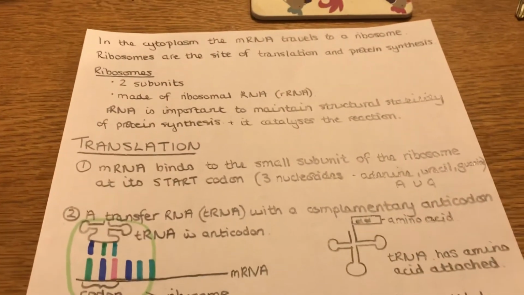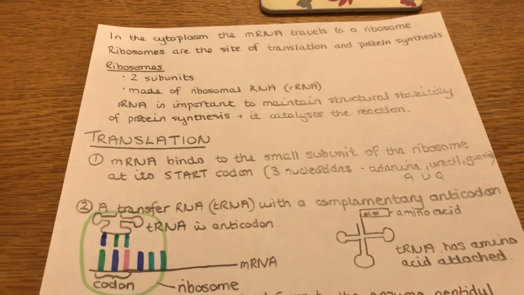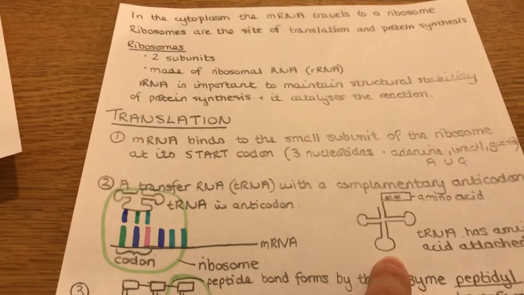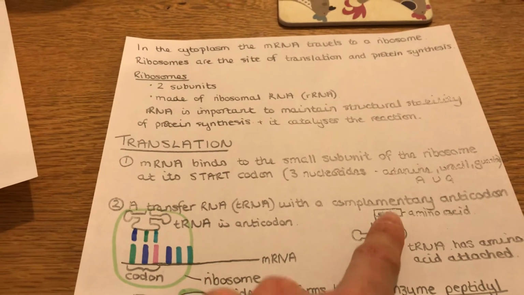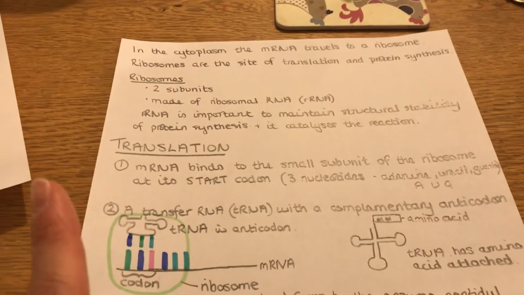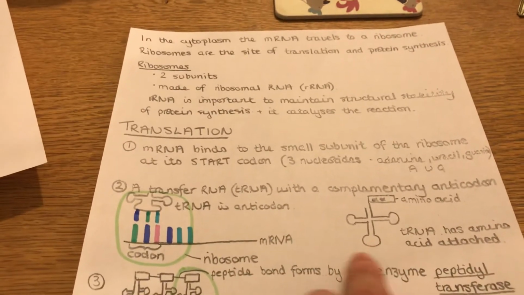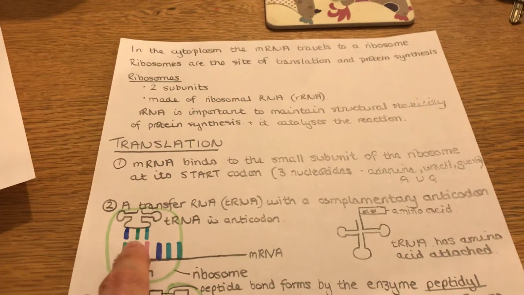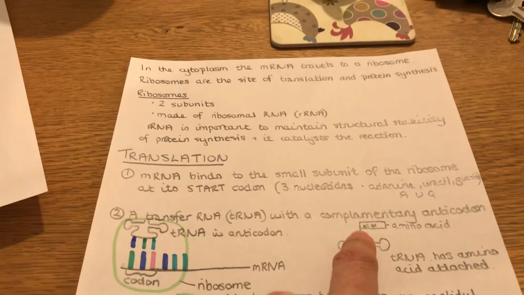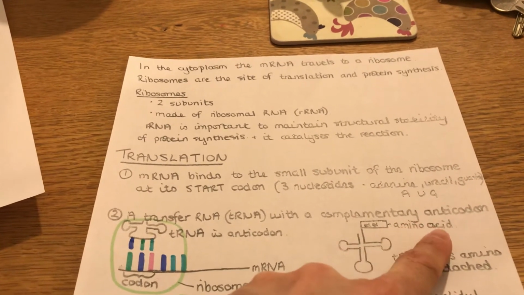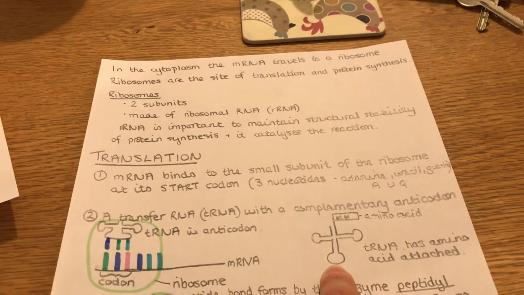So a transfer RNA now, the final of our RNAs that we're going to learn about today, will then bind. And if we have a look, they have a specific shape. This bottom bit down here has the complementary anticodon. So if the codon reads in one direction, the anticodon is the opposite to it. Okay, so it has an anticodon here. Then it has this funny T shape, which is where it gets its name from. And at the top of it, it has an amino acid. That amino acid there is specific to the anticodon at the bottom.